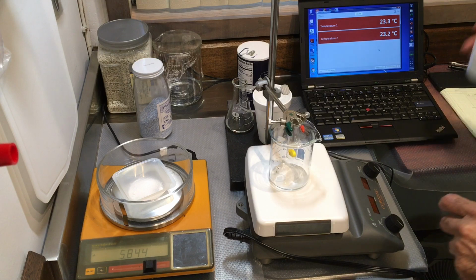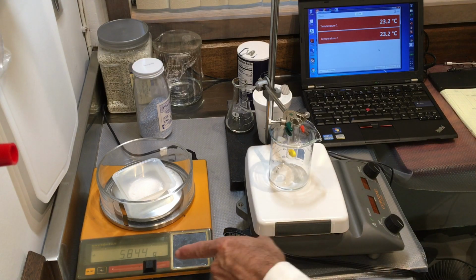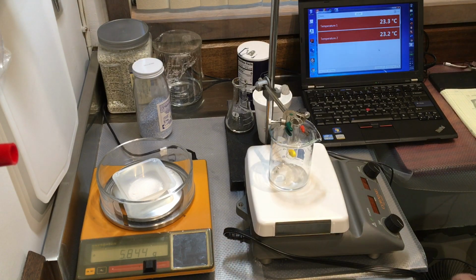Okay, this is close enough. So please record this mass, 5.844 grams. I'm going to record it in my lab notebook.